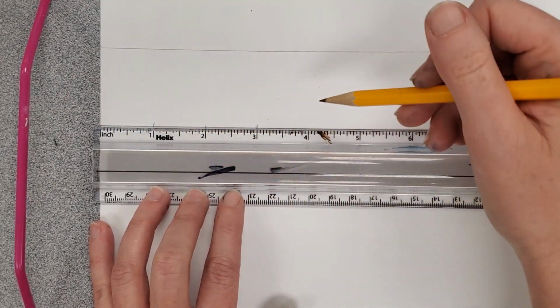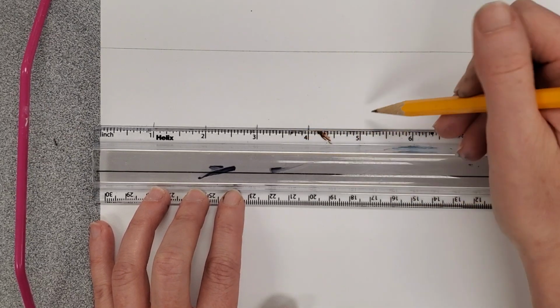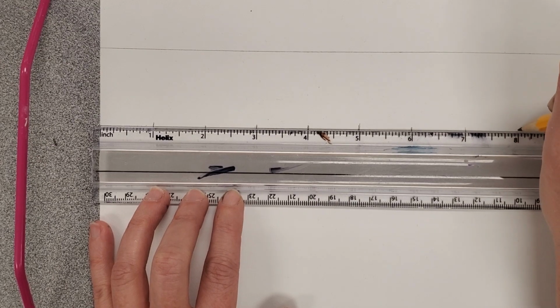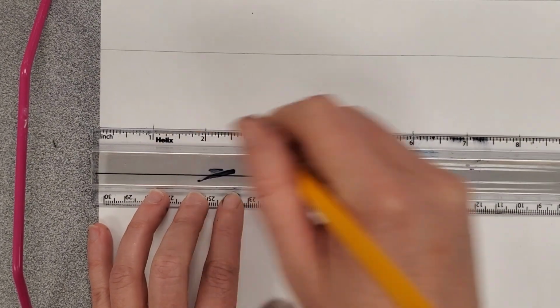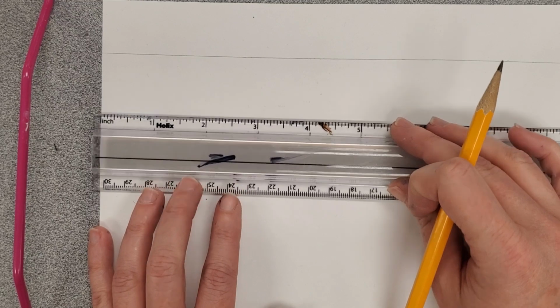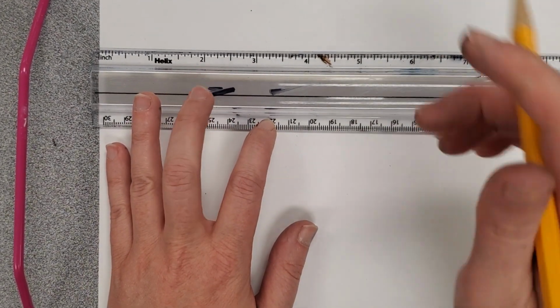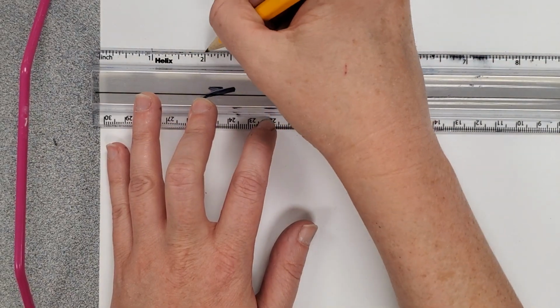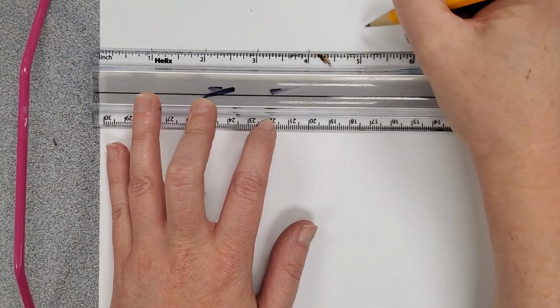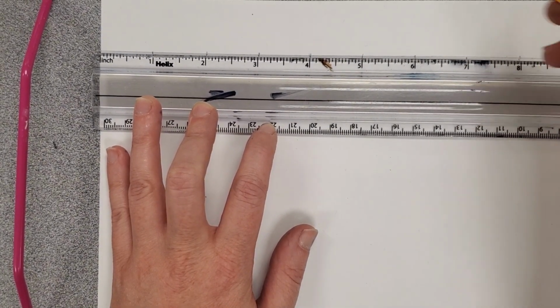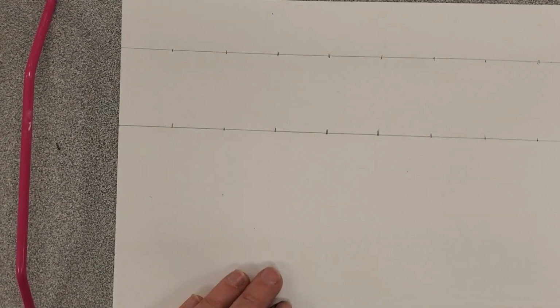So I've lined up my ruler with the bottom part of my line here, and at every inch mark I'm gonna put a little notch right on that line. Okay, so I've got about 9 inches here, and I'm gonna do the exact same thing at the top. So I'm gonna line up my ruler, and right at the top of that line, every inch mark, I'm gonna put a little tiny notch. So these notches at the top and the bottom match one another because they're all 1 inch apart.